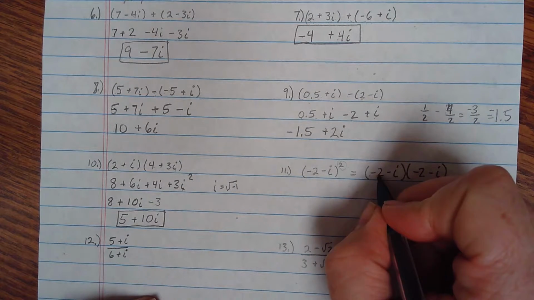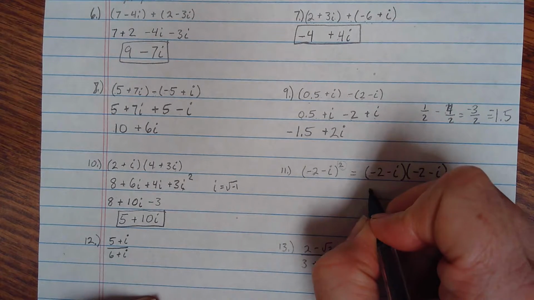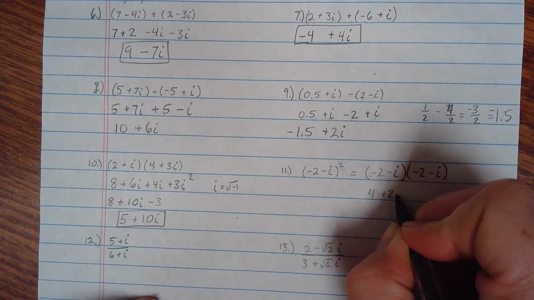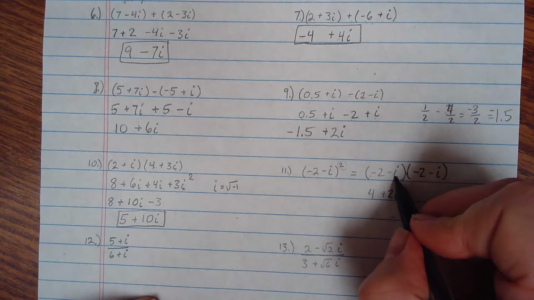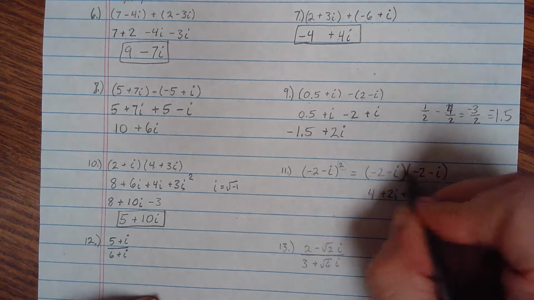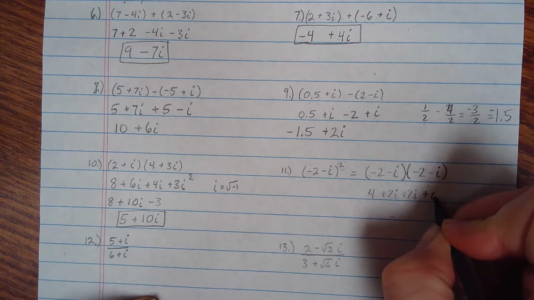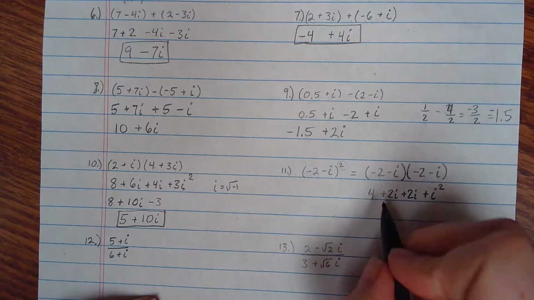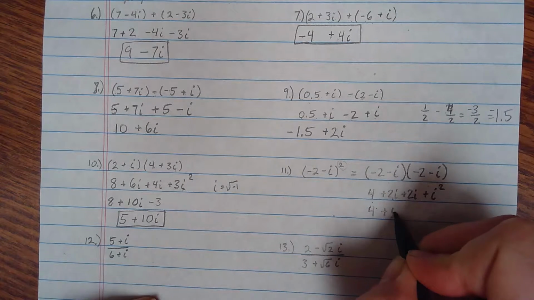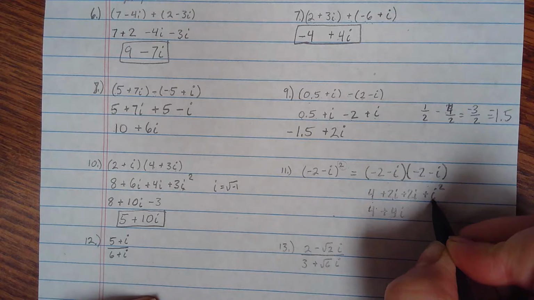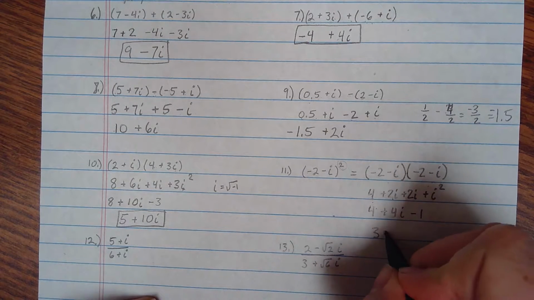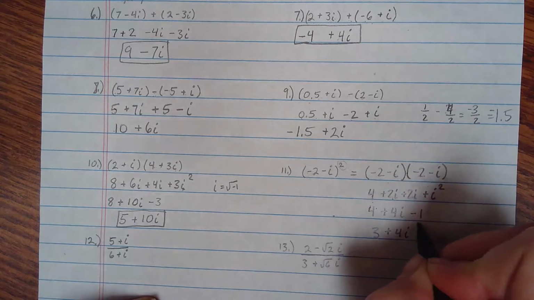So here, negative 2 times negative 2 is positive 4. Negative 2 times negative i gives me a plus 2i. Negative i times negative 2 gives me a plus 2i. Negative i times negative i gives me a plus i squared. So I now have 4 plus 4i, and then i squared is negative 1, minus 1. That is 3 plus 4i.